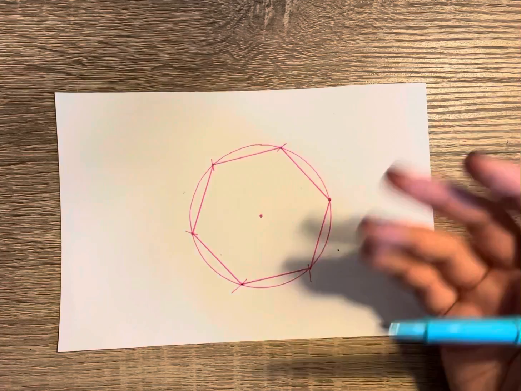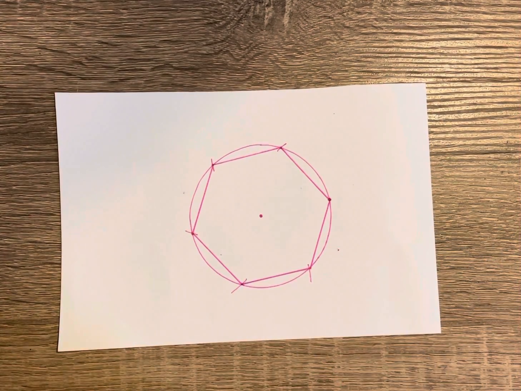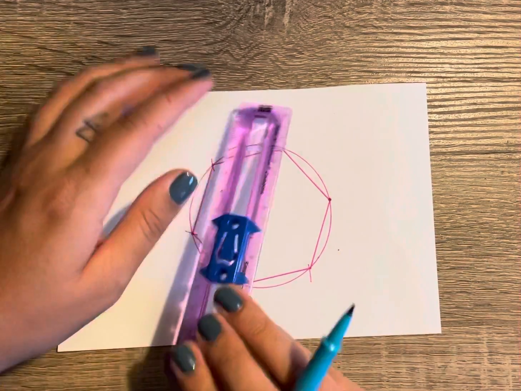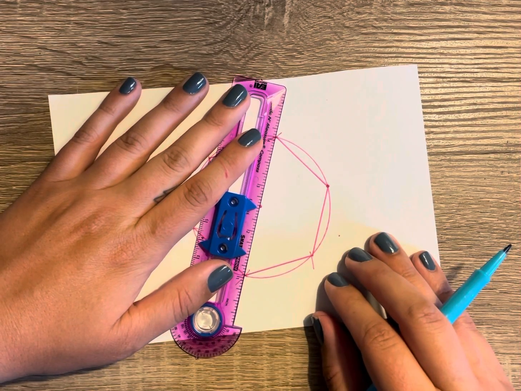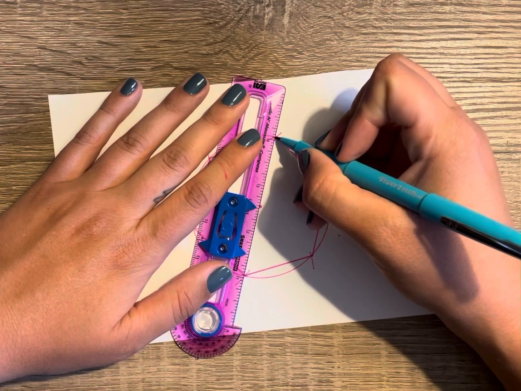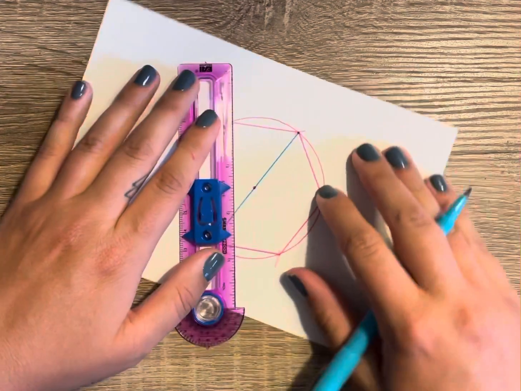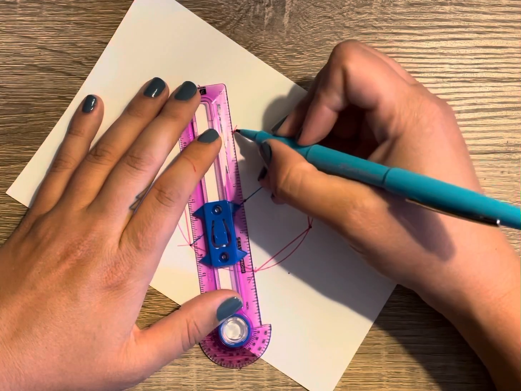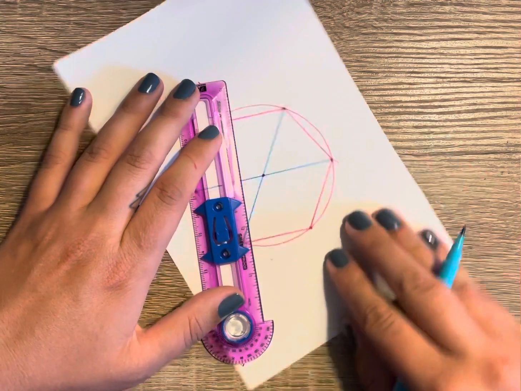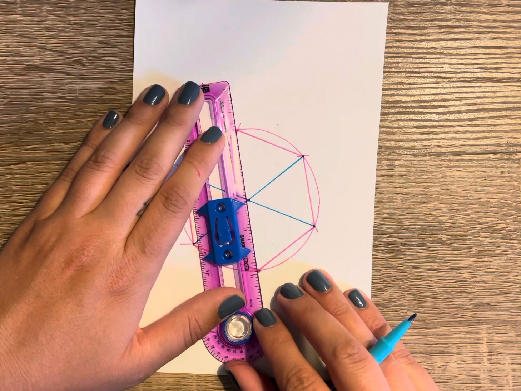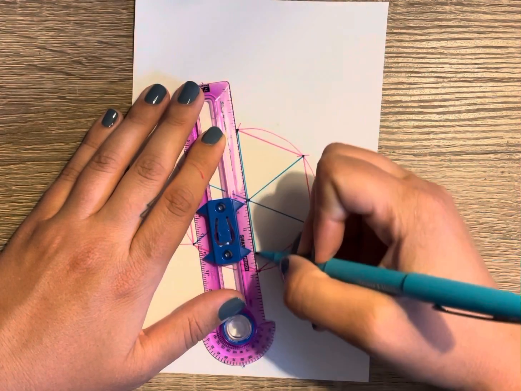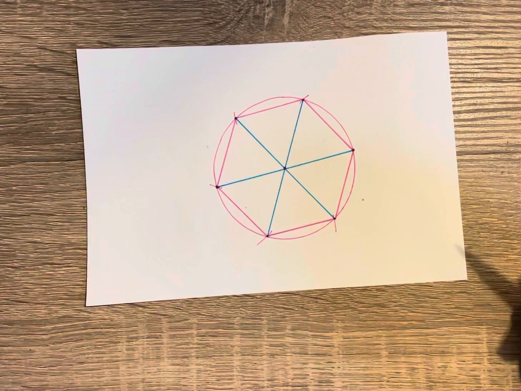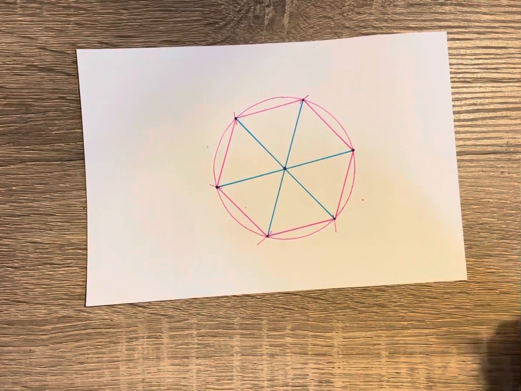A regular hexagon would be created by, or would include inside of it, 6 equilateral triangles. So I'm going to draw that in. I'm just going to draw across and create these diameters. Okay, so now you can see that within the hexagon there are 6 triangles. These triangles are all equilateral.